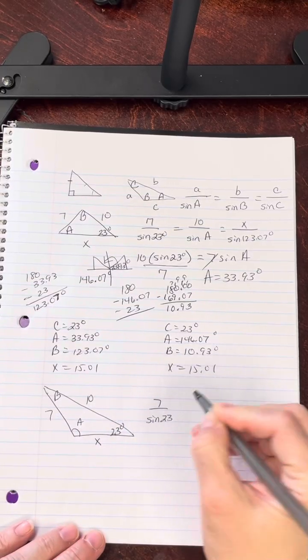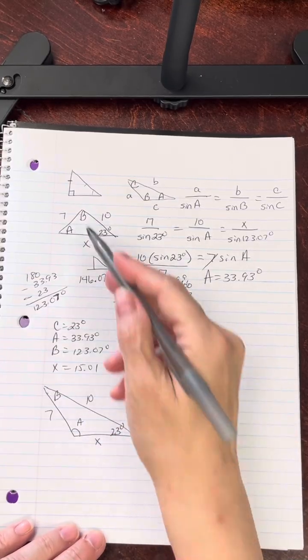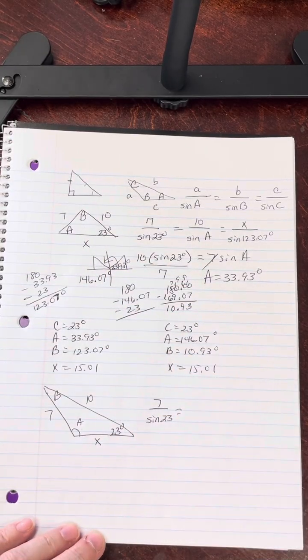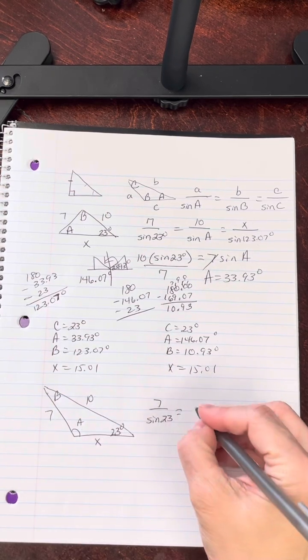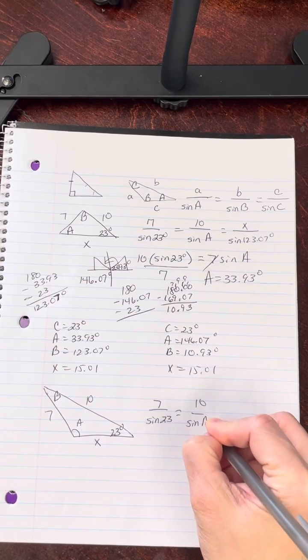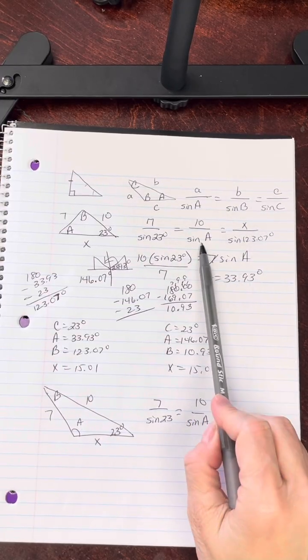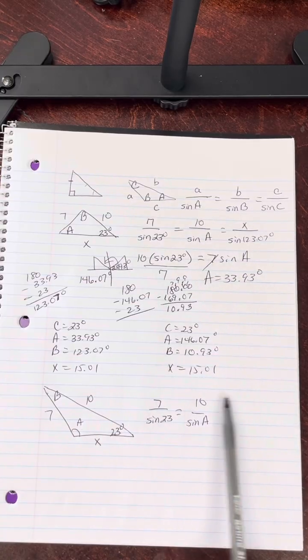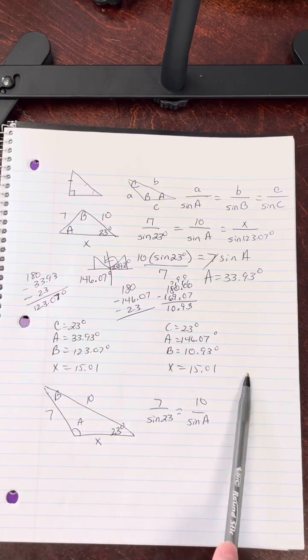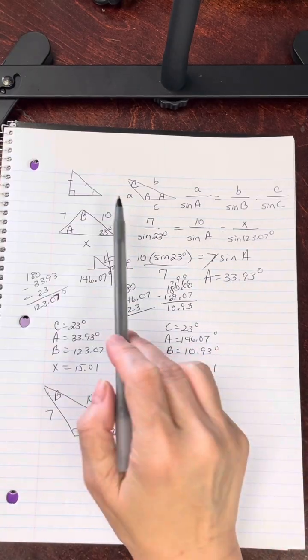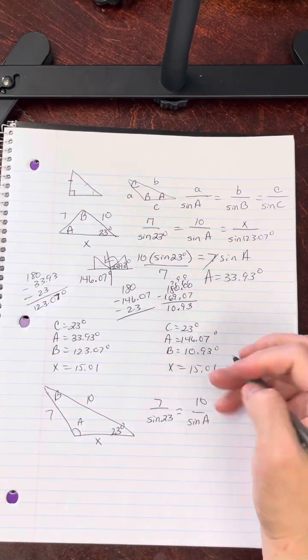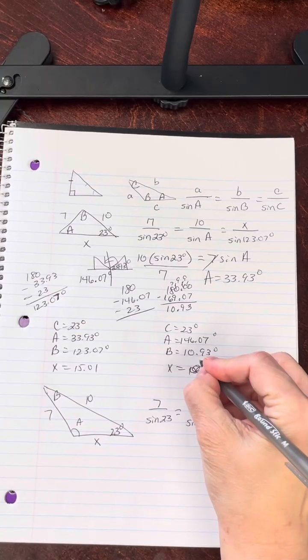7 over sine of 23 equals, they're trying to show you what the other triangle looks like. All right, so which one am I solving for? 10 over sine of a. Then that's looking an awful lot like what I just had here. So you've got the same scenario happening, except that now I know for sure I want the 146.07. All right, so then now I said here in this one, this side isn't changing. This isn't going to be 15.01. My apologies. It is going to be the 3.4.